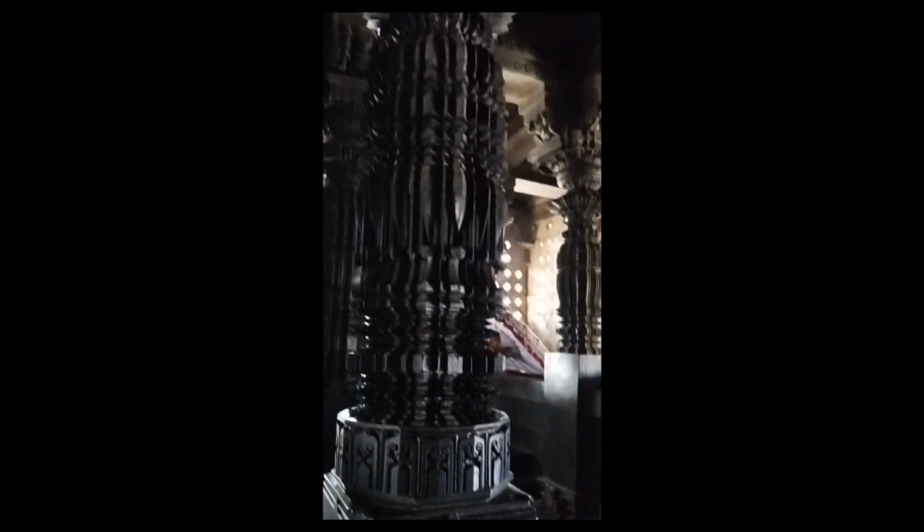This pillar looks almost like a lotus. Look at the work. It looks like a lotus.